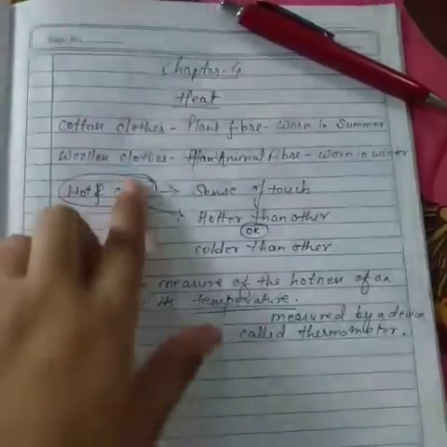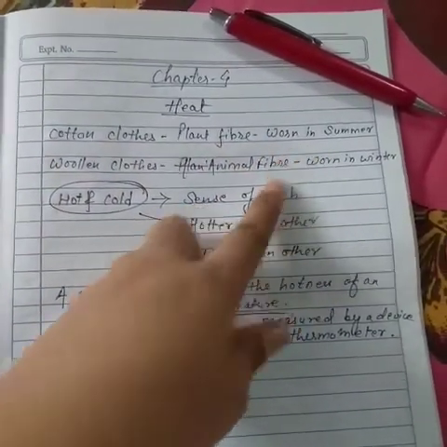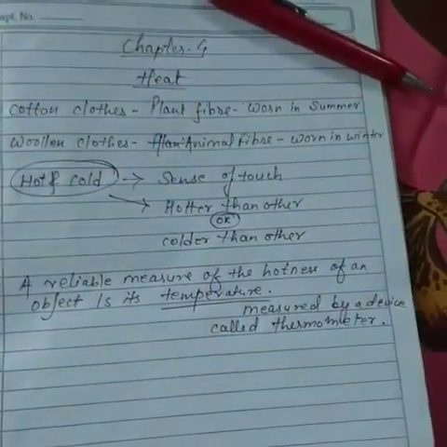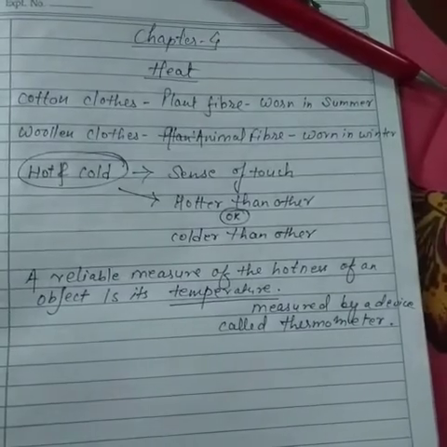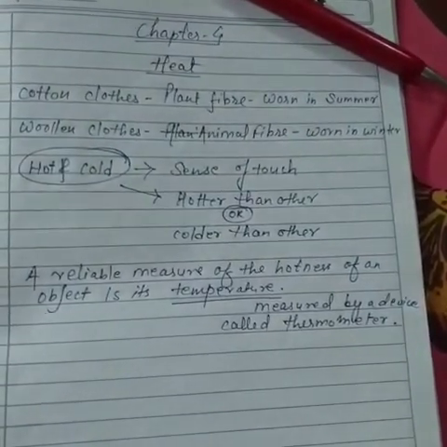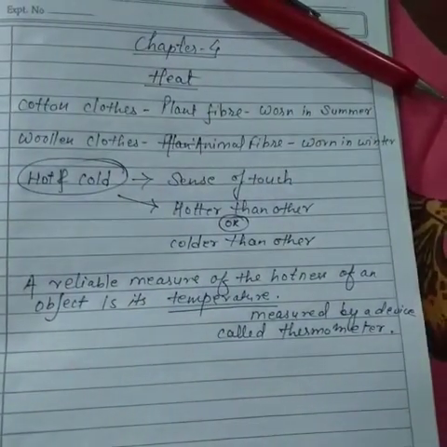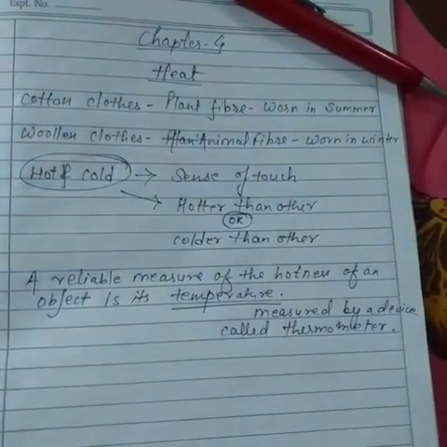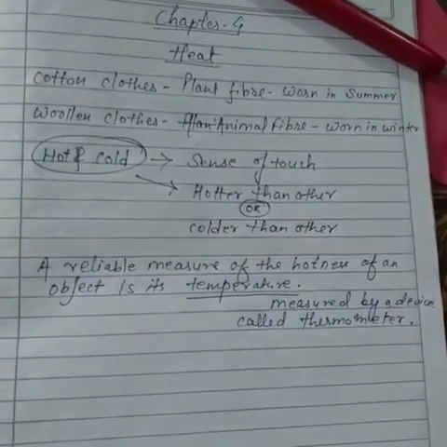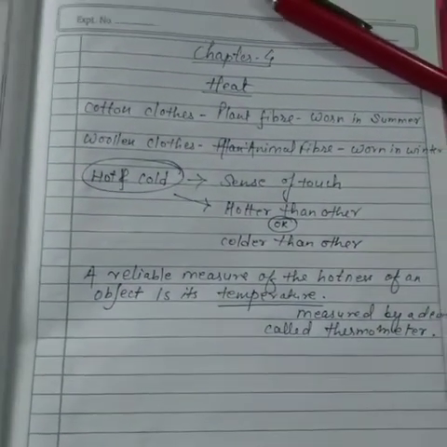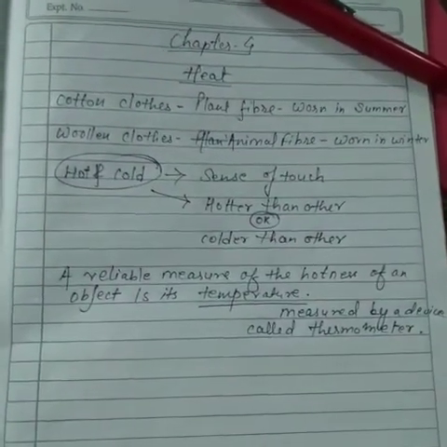Cotton clothes that basically we get from the plant fiber which we wear in summer. That means the cloth which we get from the plant fiber and which we wear at the time of summer, that is our cotton clothes. And the woolen clothes, that we get from animal fiber, and we wear it in the winter season.